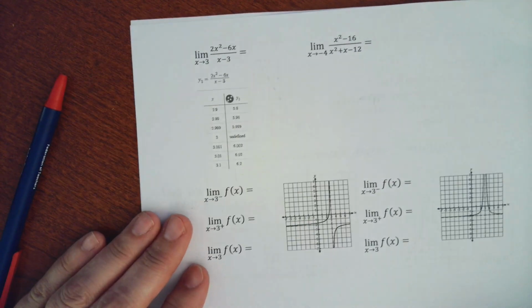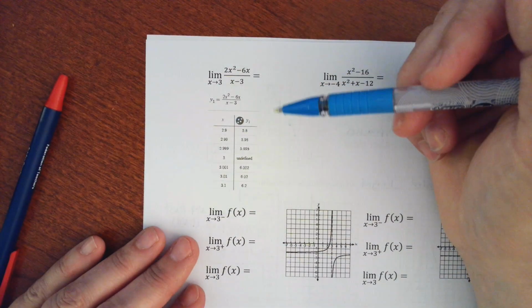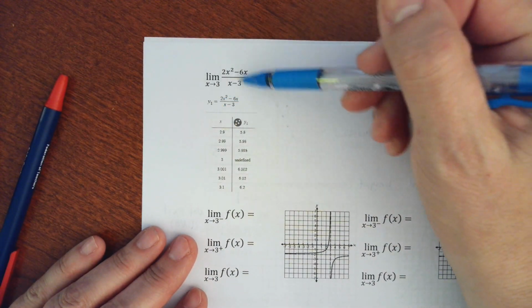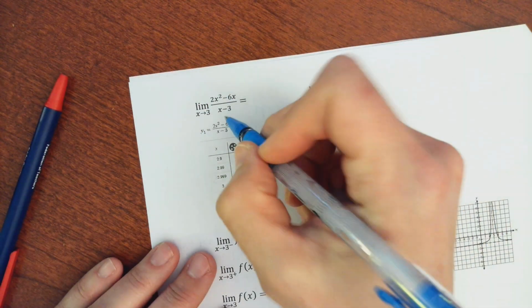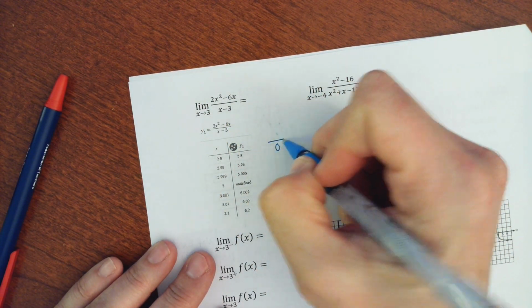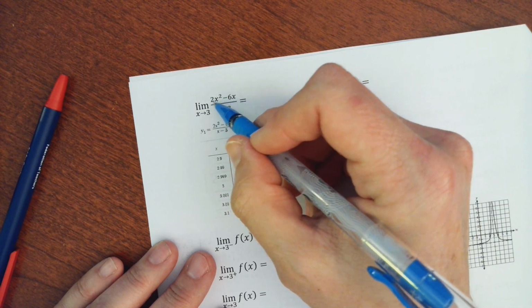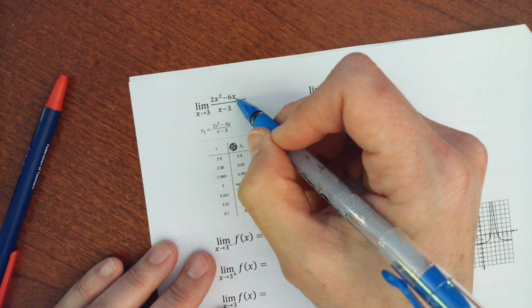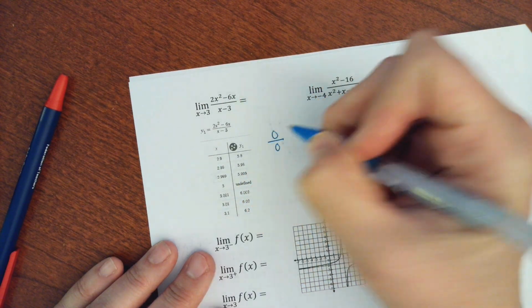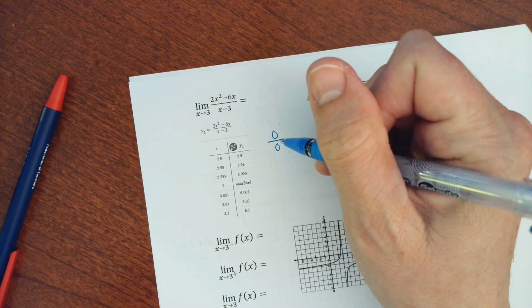So in some of these problems, when you get to do a limit, you get something undefined. So when I try to go plug in 3 here, I'm like, oh, well, 3 minus 3 on the bottom is 0. That's an issue. On the top, I get 9 times 2, I get 18. Minus 6 times 3 is 18 also, so I get 0 again. So this is indeterminate, like you don't know what this is.